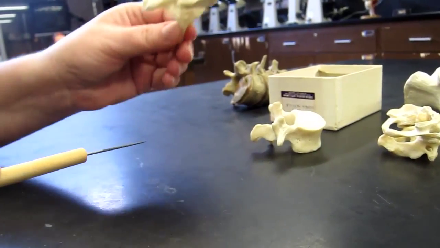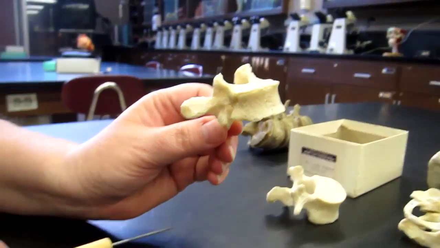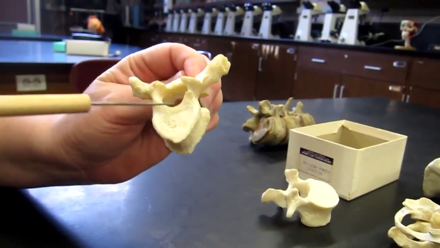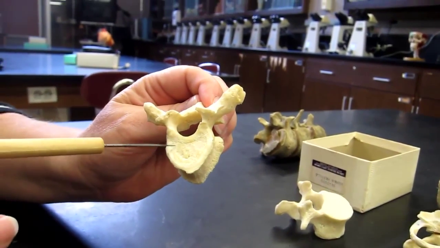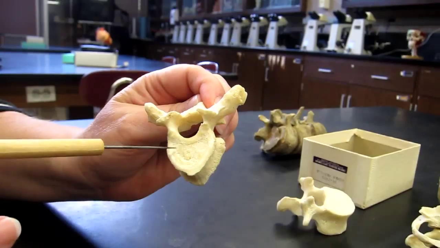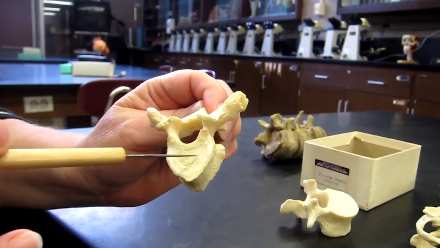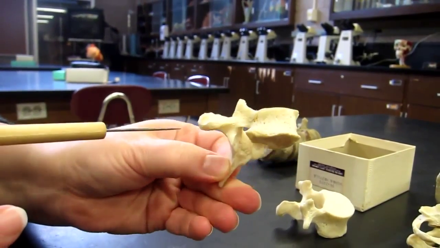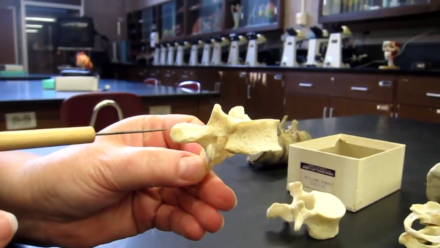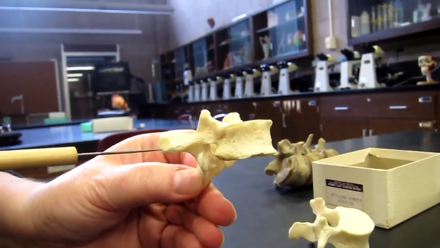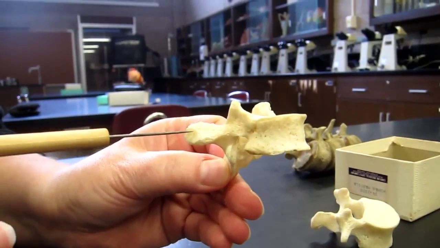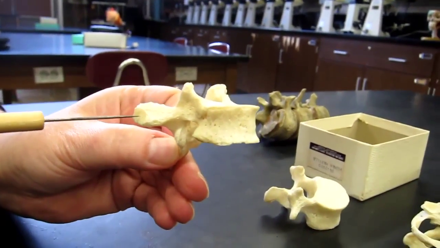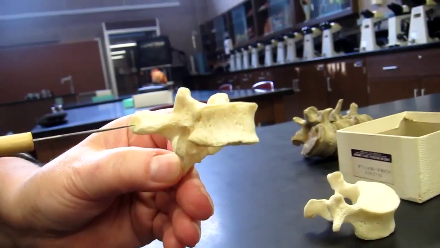Then we have thoracic. Thoracic vertebrae have a beautiful heart-shaped body surface, which is very sweet. They also will have these costal facets, or slight depressions, on their transverse processes.